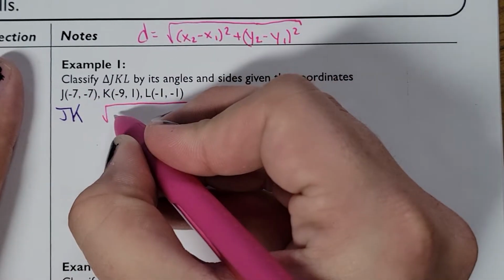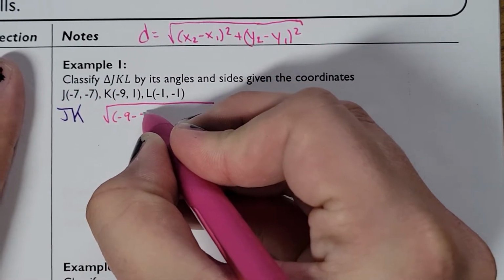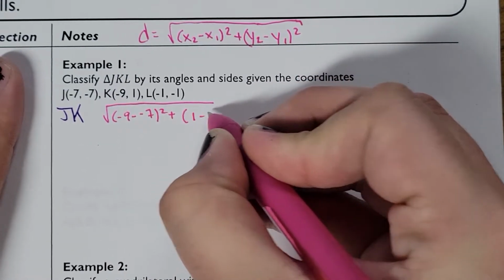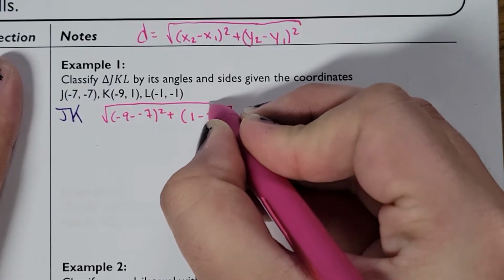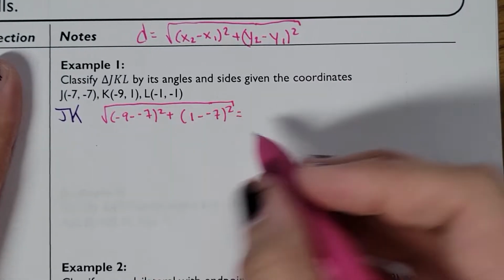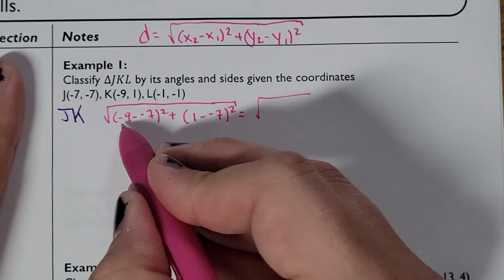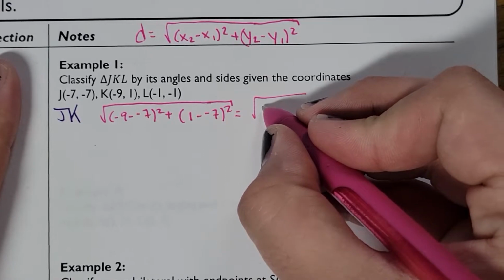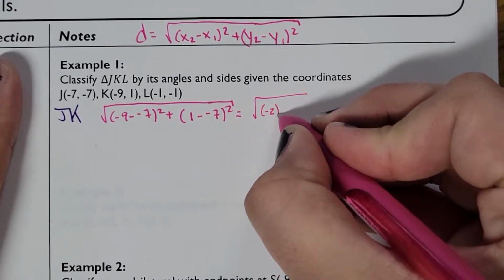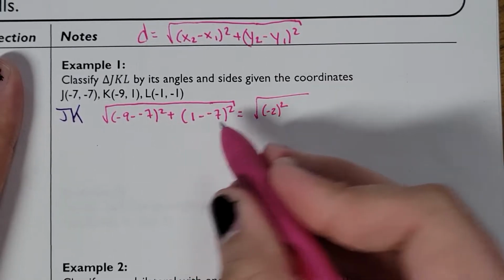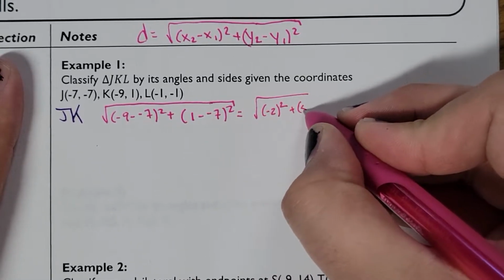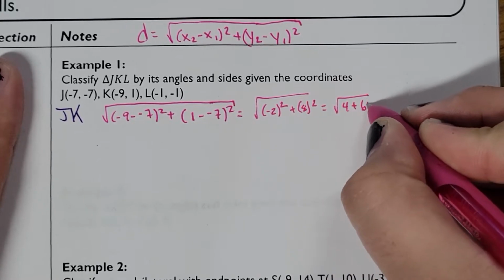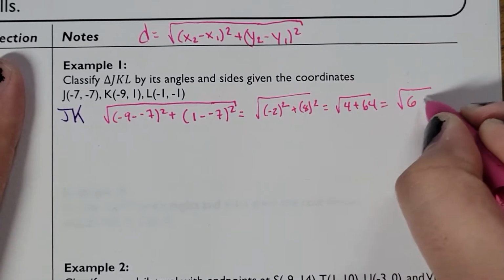x2 is negative 9 minus negative 7 squared plus 1 minus negative 7 squared. So when I do this, I'm going to get negative 9 plus 7, because the minus and negative is going to become a plus. So this is going to be negative 2 squared. 1 plus 7 is going to be 8 squared. So I get 4 plus 64, which is equal to the square root of 68.